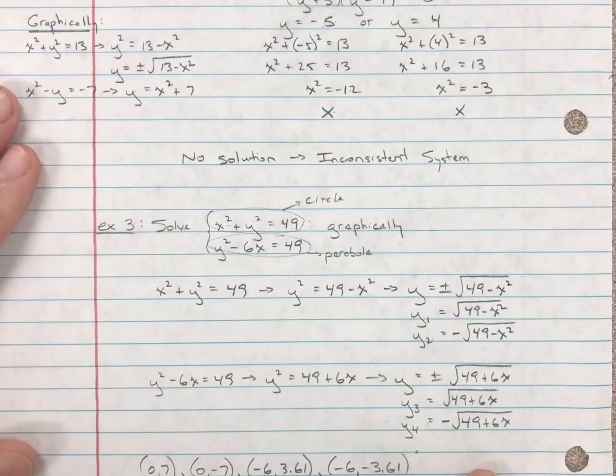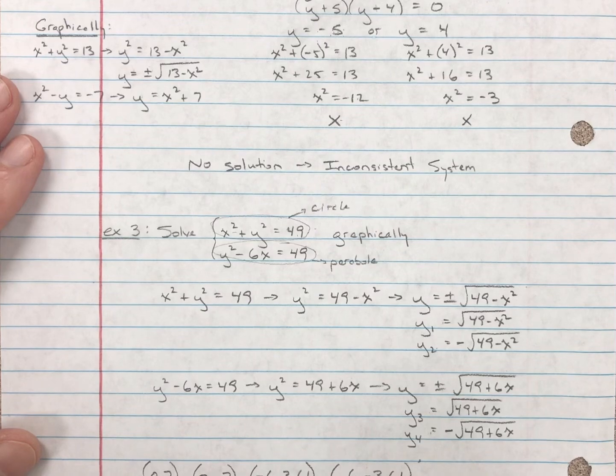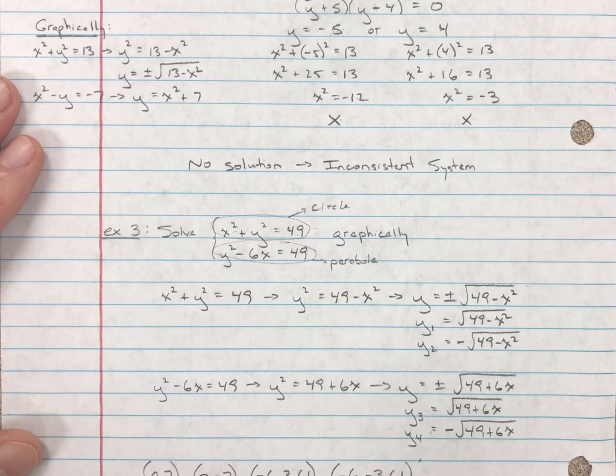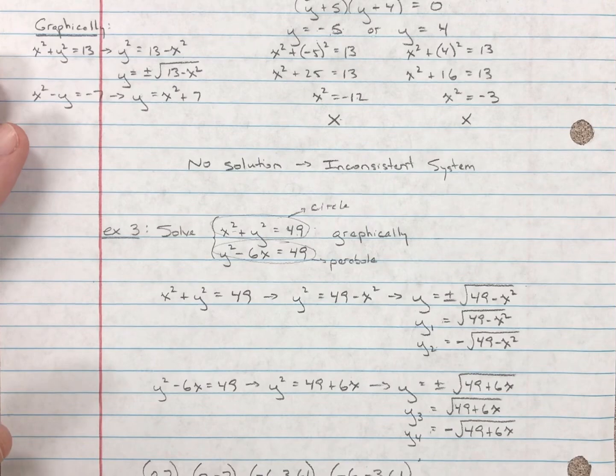So there you have it. A look at how to solve a system of non-linear equations using elimination, substitution, and graphing.